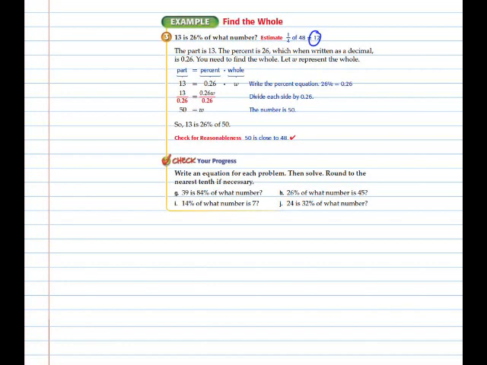We're looking for the whole, so we use the variable w. We divide both sides of our equation by 0.26, and we get an answer of 50, which is 13 is 26% of 50. Our estimate was 48. So our answer is reasonable.